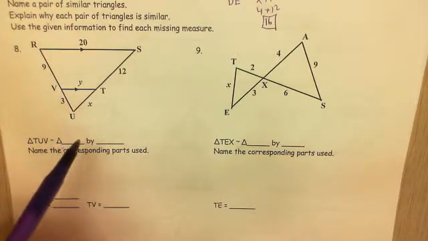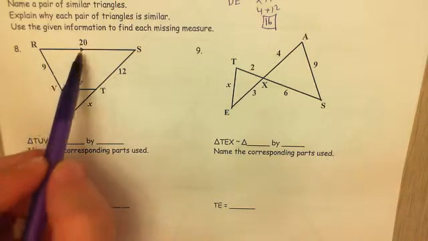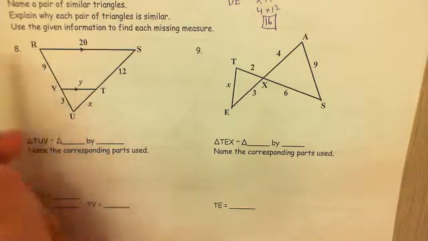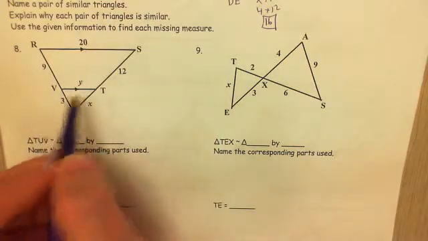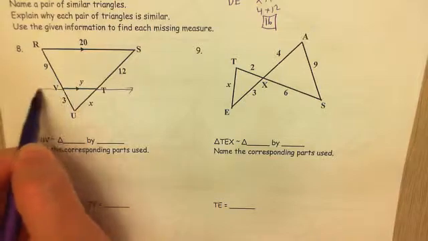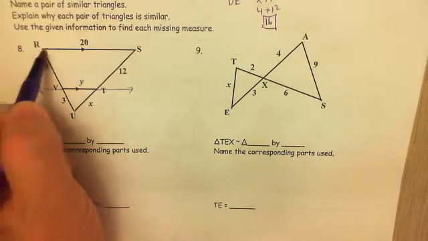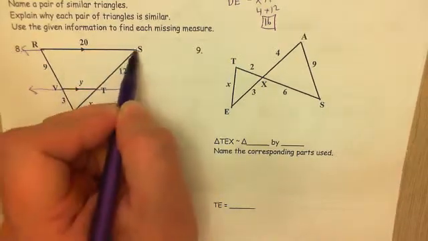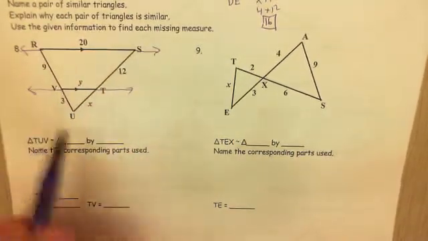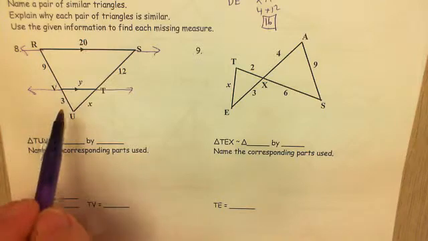But I need to be able to find a reason why. So see these little parallel markings? Now those little parallel markings, just like before, try to extend them out so you can really see those parallel lines. Alright, so there's my parallel lines right there. Remember, if you got a highlighter, you can use it to make them stand out.